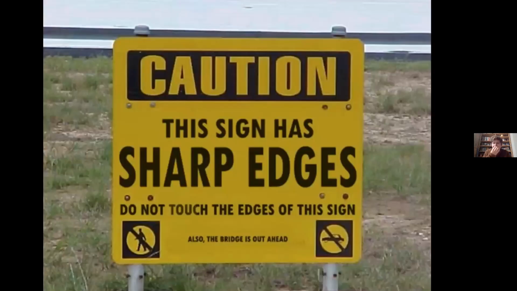Okay, so another concept here that's useful to think about is focus and clarity in your figures. So what are you focusing on, and is it clear? So here's sort of a sign that's clearly pointing out to you that it has sharp edges, but it turns out that the bridge is out ahead, which is probably a lot more important and is not quite clear from the way we've set up the sign here.